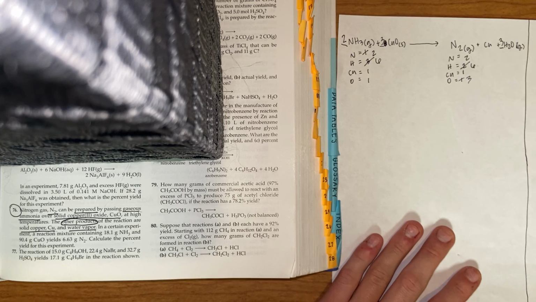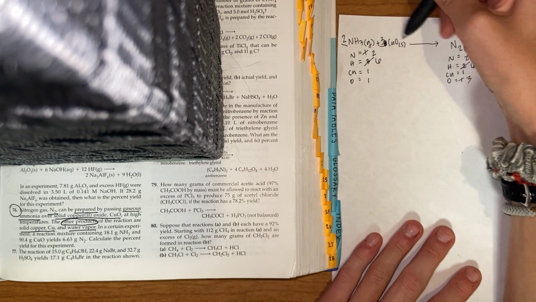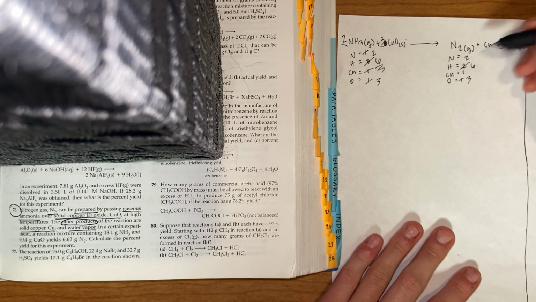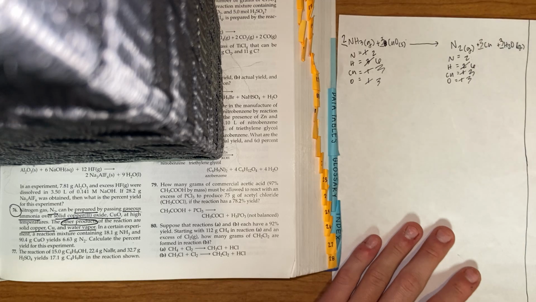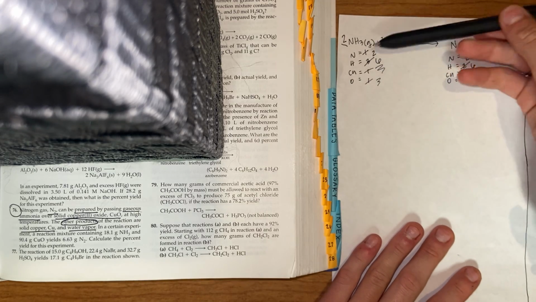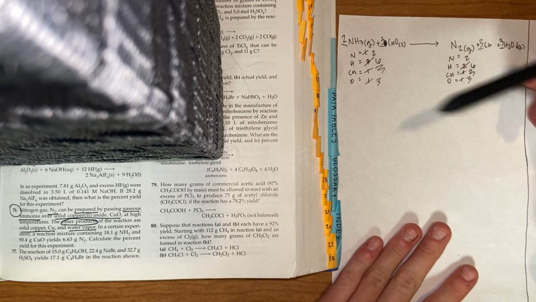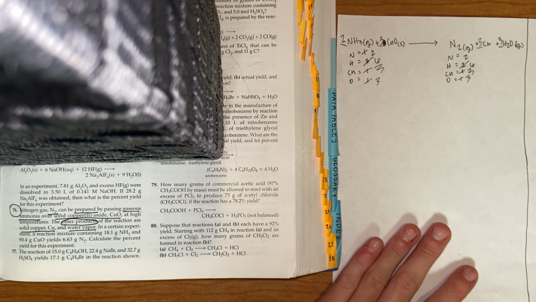But okay, so now we have Cu3 and oxygen is 3. So the Cu also needs a 3 in front of it. Okay, so we have 2, 6, 3, 3, 2, 6, 3, 3. Okay, and so that is balanced now.